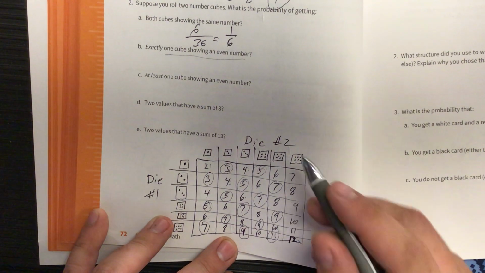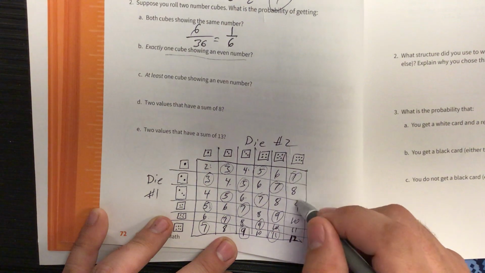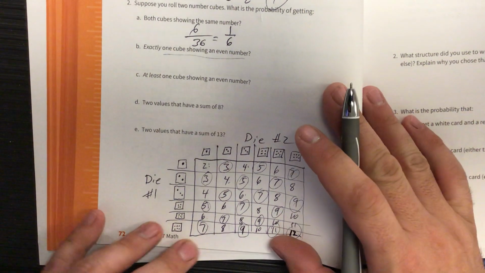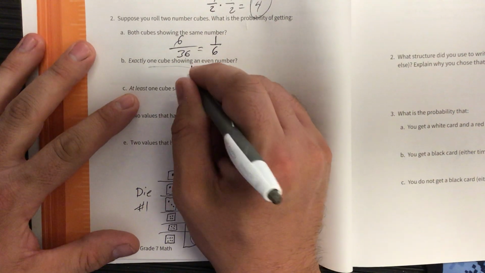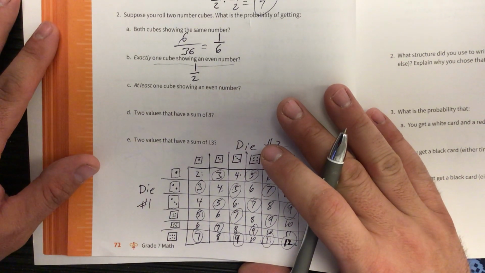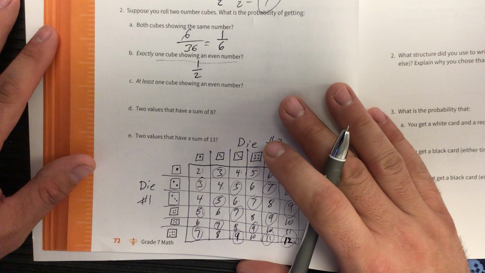How many? Half of 36. I already circled all the 7s, but half the time. Makes sense. Half the time you'll get 1 even number. Yeah, it would have been 18 out of 36 if we reduce it to 1/2. What's that mean?